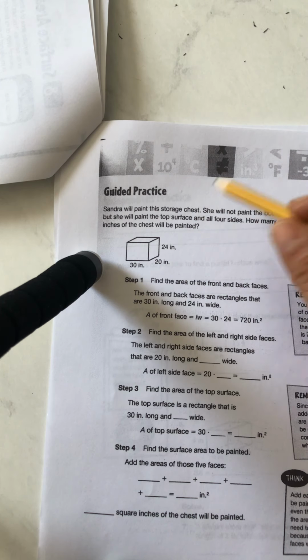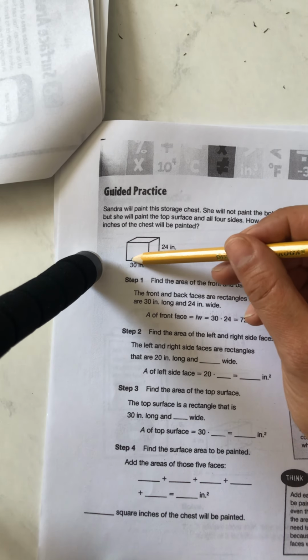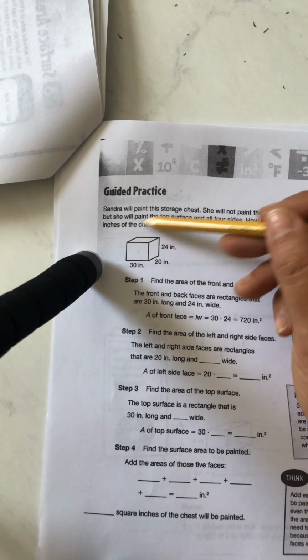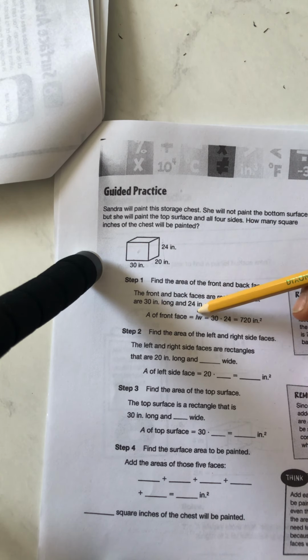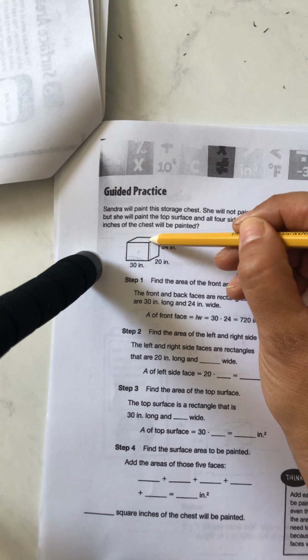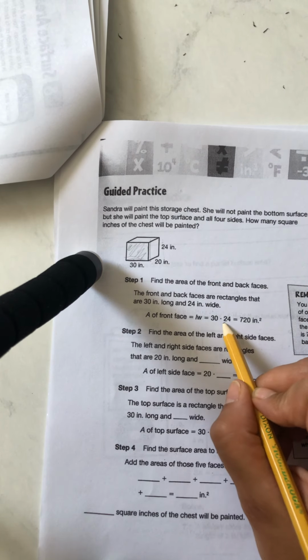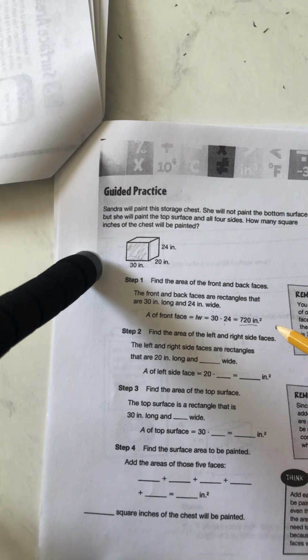So you find the area of the front and the back faces. The front and the back faces are rectangles that are 30 inches long and 24 inches wide. So we're talking about this one and then the one that's directly behind it. The area of the front face is length times width. So we're finding the area of this. That's 30 times 24, which is 270.